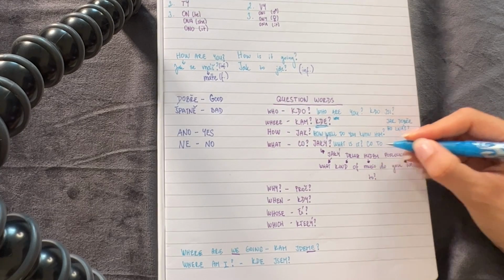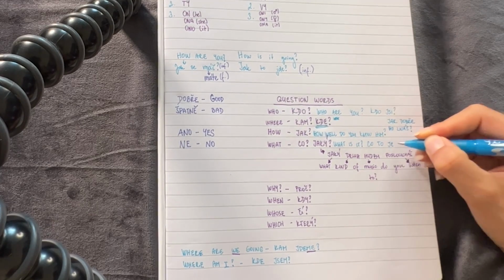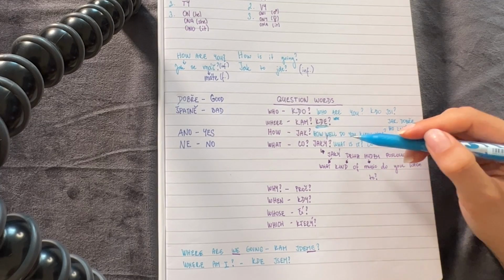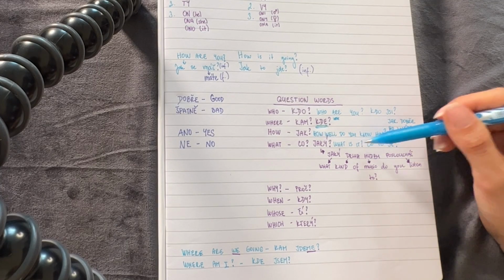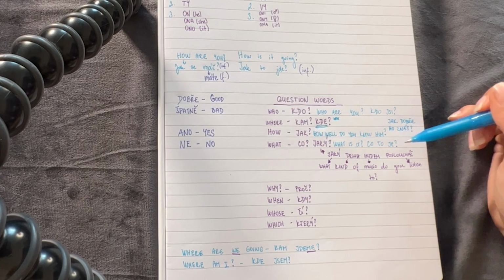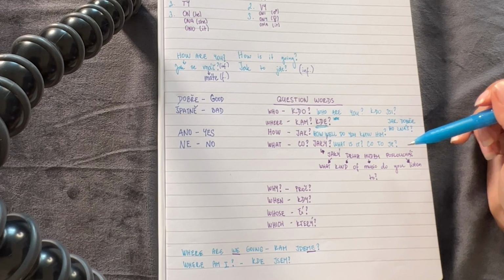Co to je? What, co, it, to, is, je. Co to je? I'm sorry I keep using the English pronunciation even in Czech. It's really difficult for me to switch between two languages at the same time.